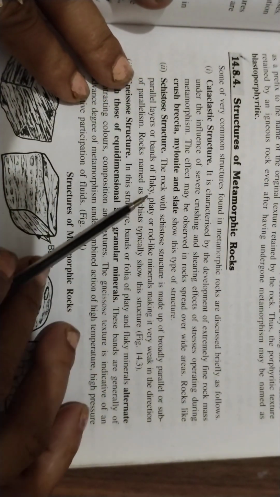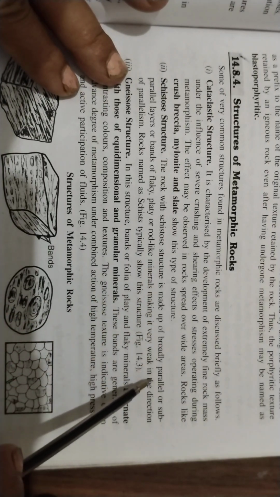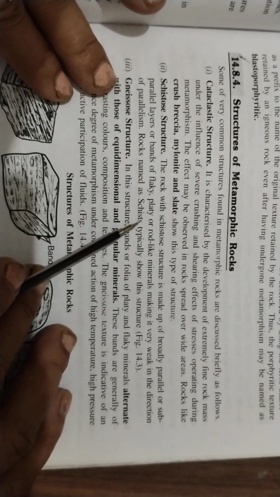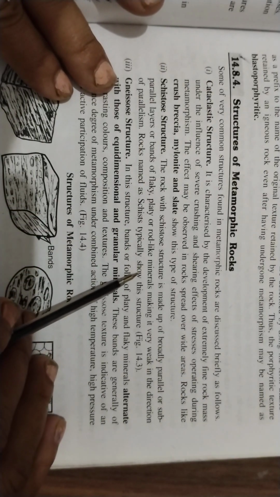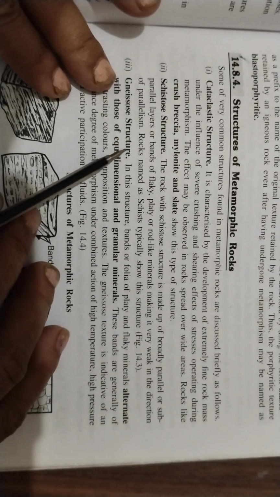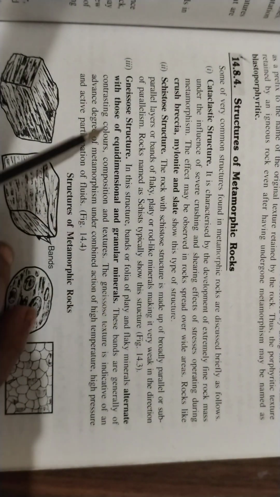Schistose structure. The rocks with the schistose structure are made up of broadly parallel or subparallel layers or bands of flaky, platy, and rod-like minerals, making them very weak in the directions of parallelism. Rocks named as schist typically show these structures.